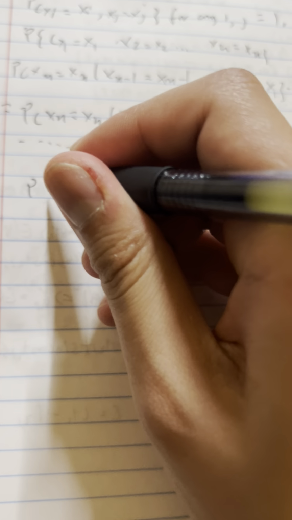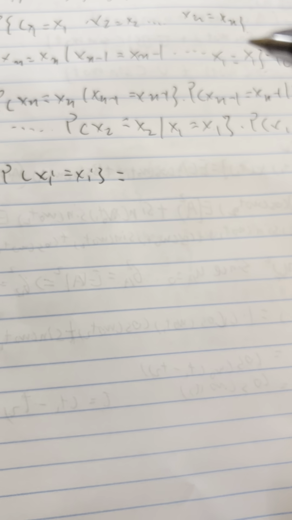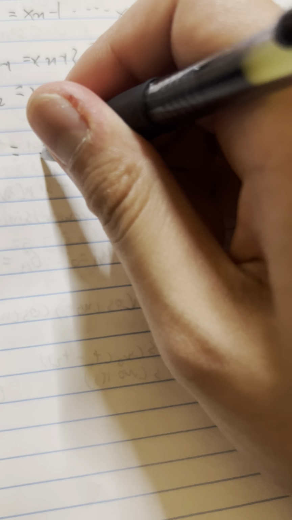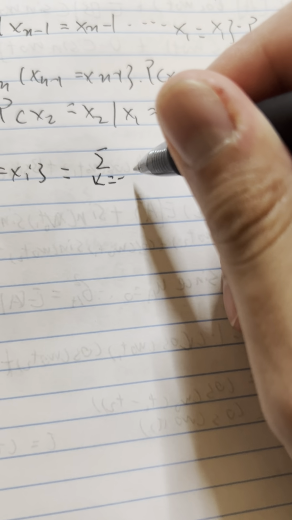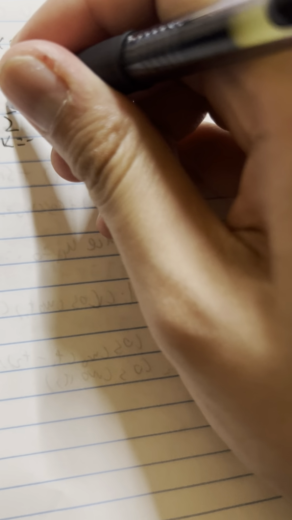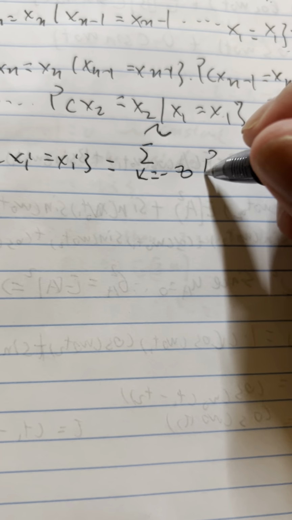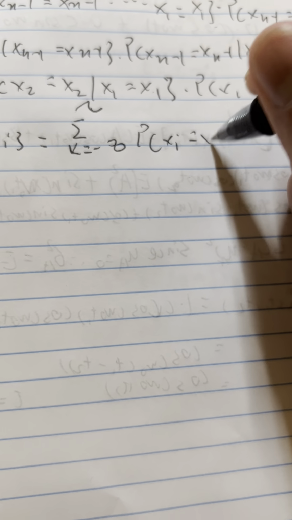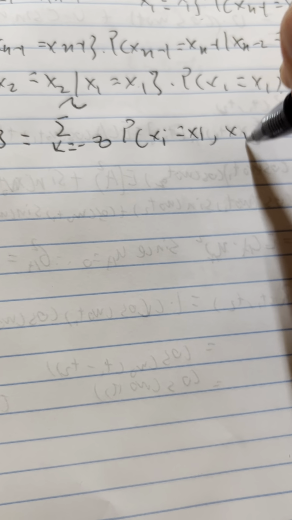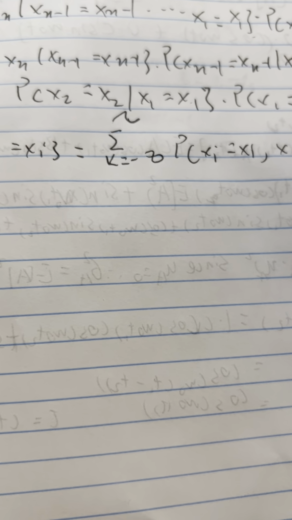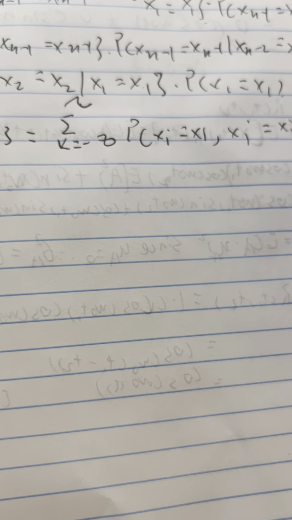And then we can write P(Xi = xi) equals the sum of k from negative infinity to infinity of P(Xi = xi and Xj = xj).